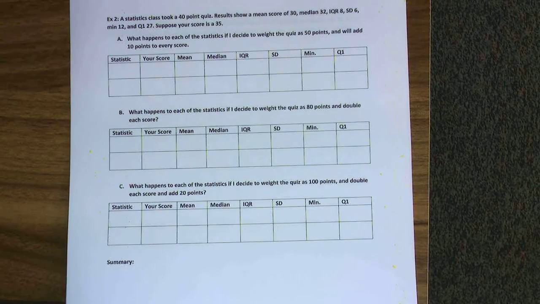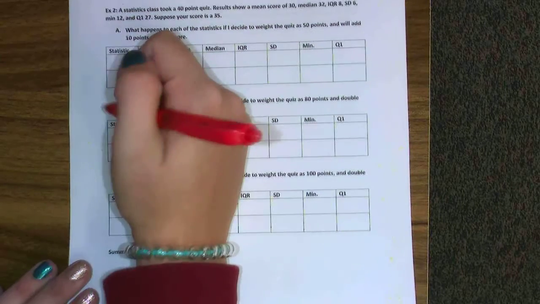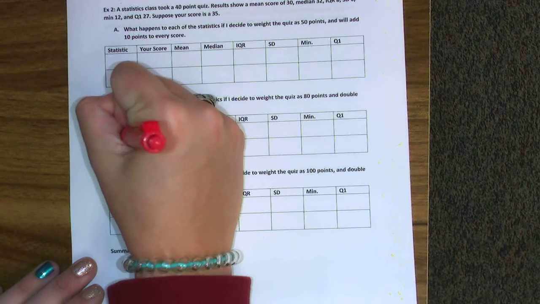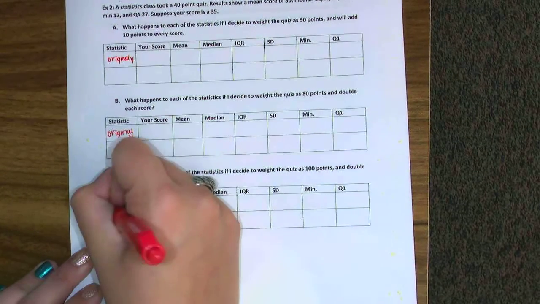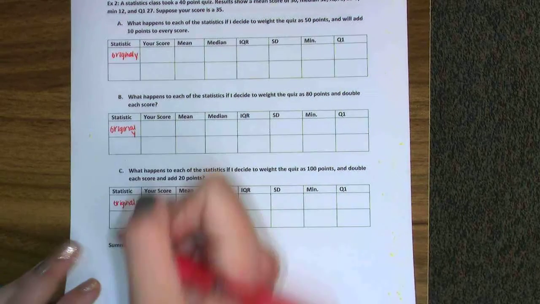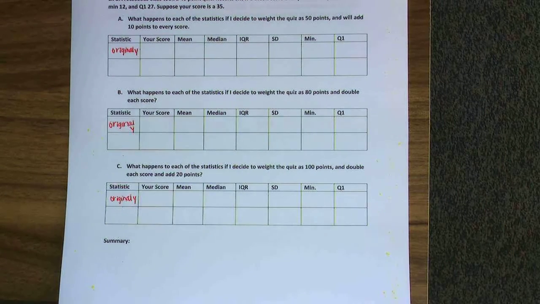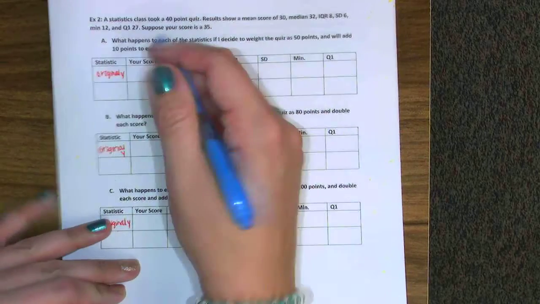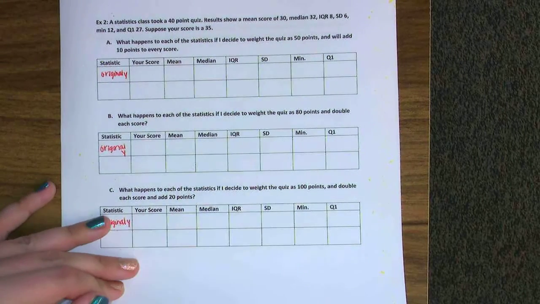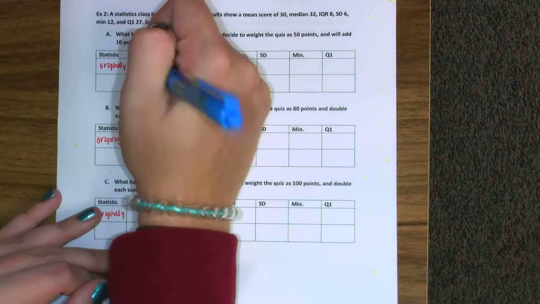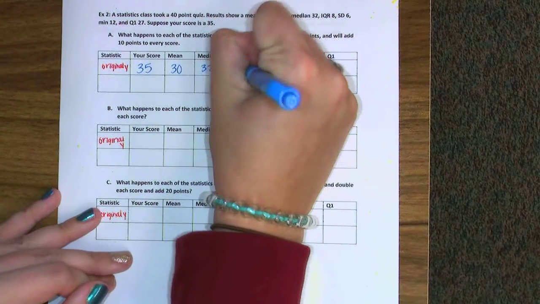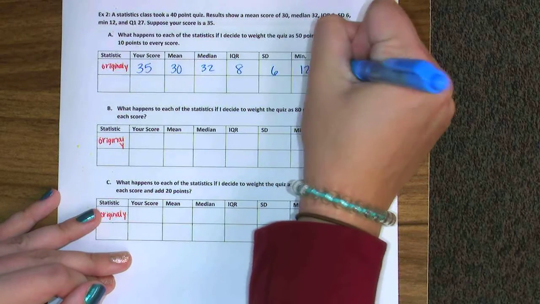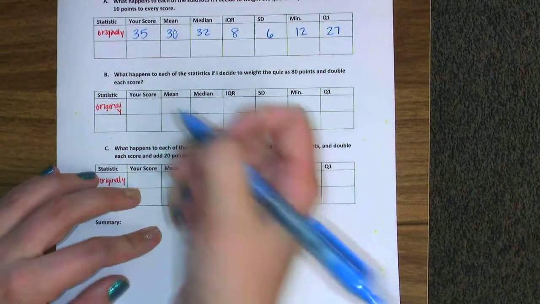So, and I forgot to write in here, the original Y is supposed to be written in each of those boxes. Okay, and then in the top row of boxes, we're writing basically just the information that was given to us up here at the top, and that's going to be for all of them. We write the same stuff, so you can go ahead and fill in the top line of all the boxes with that above information. So your score, 35, mean 30, median 32, IQR of 8, standard deviation of 6, minimum is 12, and Q1 is 27. So you can write that in, all of them.